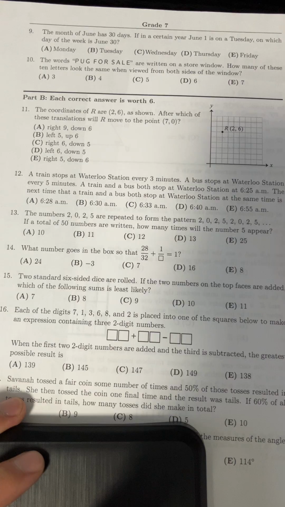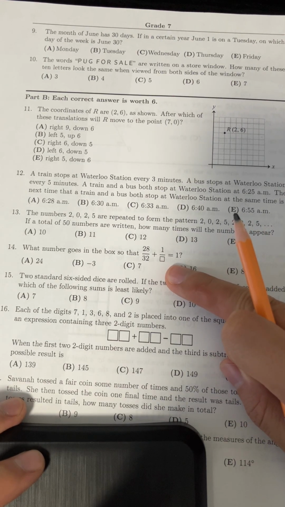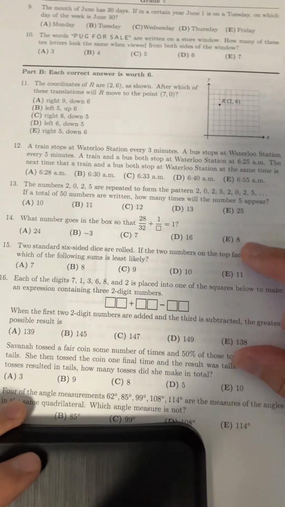14. What number goes into the box? So this is 4 over 32, simplified is 1 over 8, so it should be E. This is an easy one.